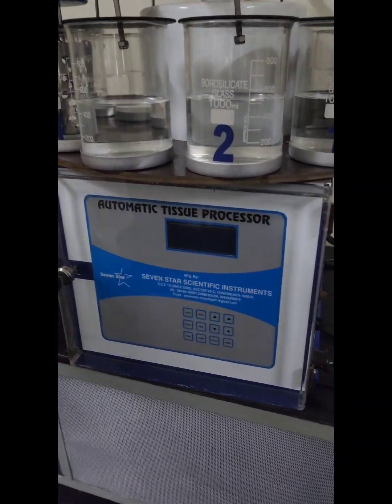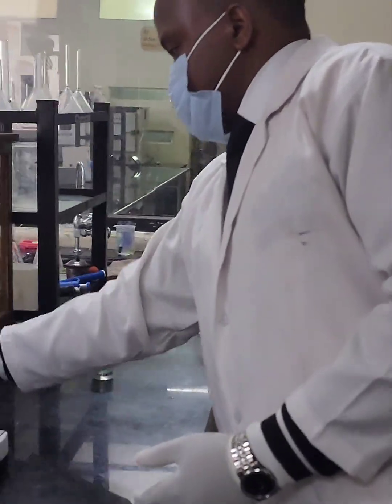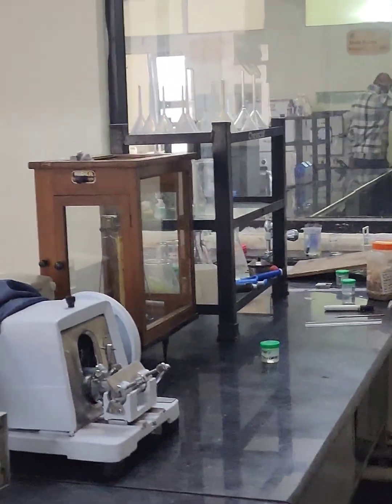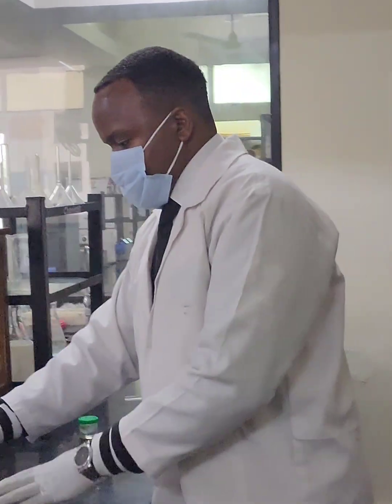From here we'll be going to a crucial step, which is microtomy. In microtomy we'll be using this important equipment referred to as the microtome.